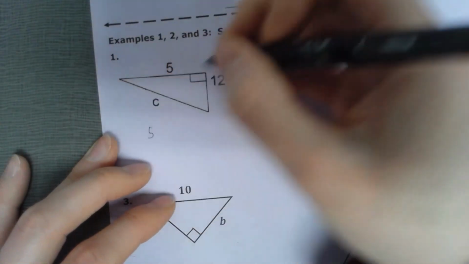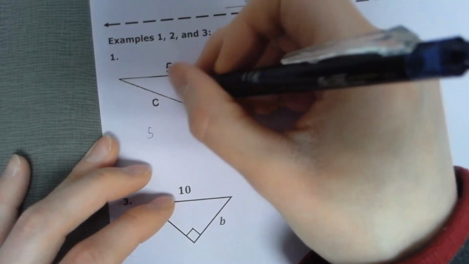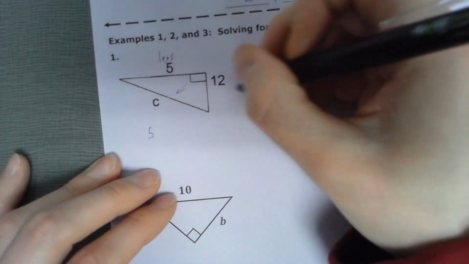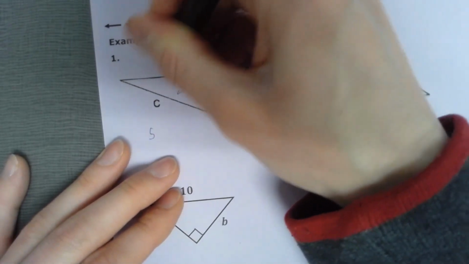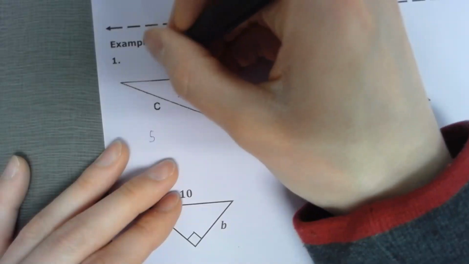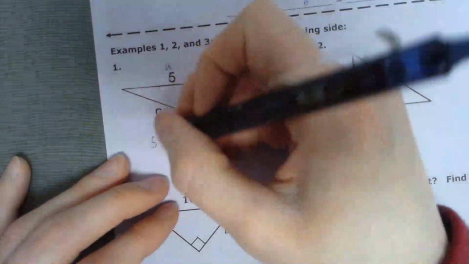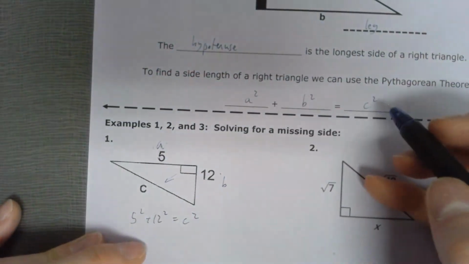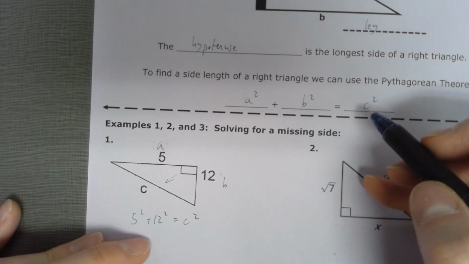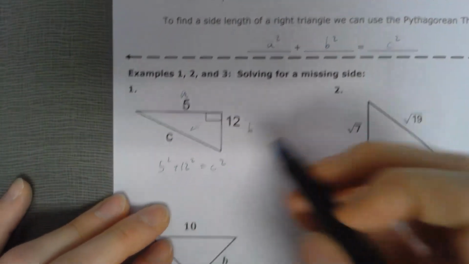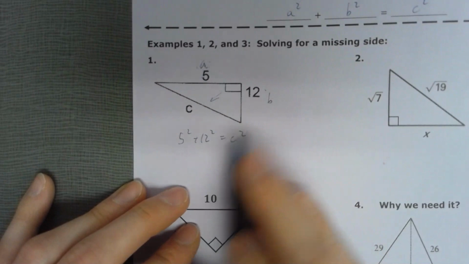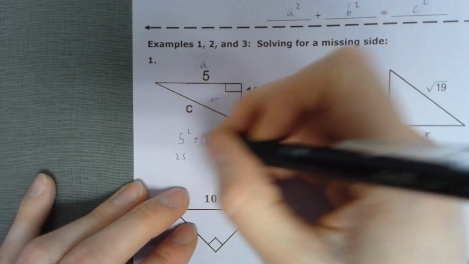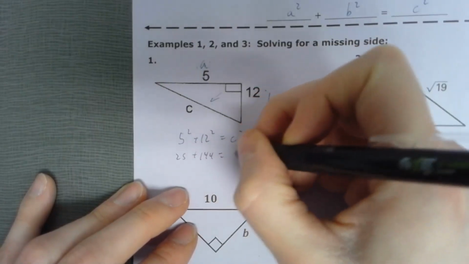We can use this relationship to solve for a missing side length. So in this one, C is our side across from the right angle. That makes 5 and 12 the legs. So the 5 could be A, and the 12 could be B. So 5 squared plus 12 squared equals C squared. We use this formula each time, so this formula is what we're going to write every time. A squared plus B squared equals C squared. 5 is A, 12 is B, C is C. So we'll simplify. 5 squared is 25. 12 squared is 144 equals C squared.